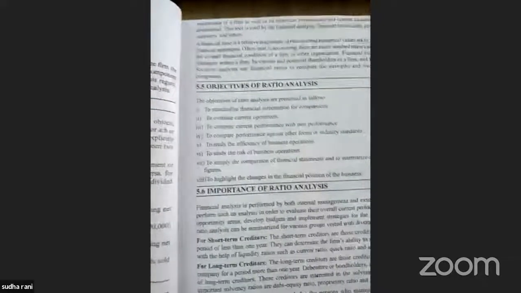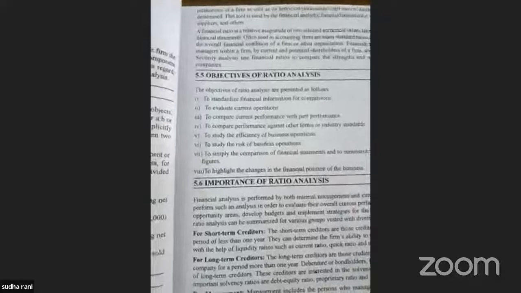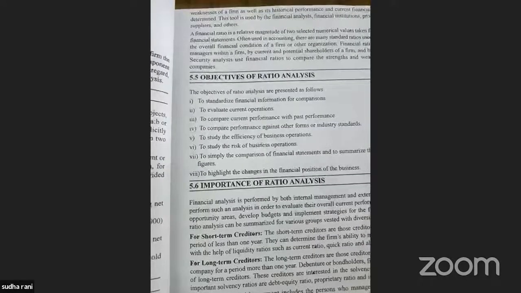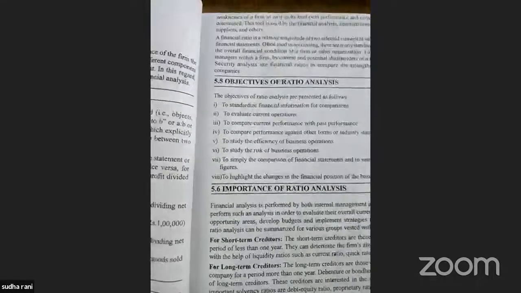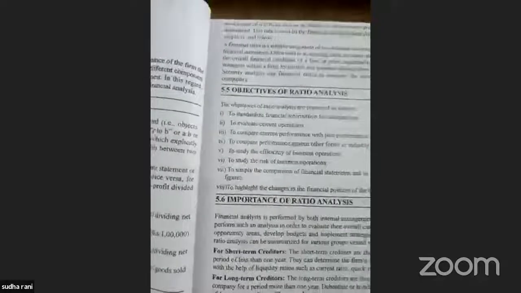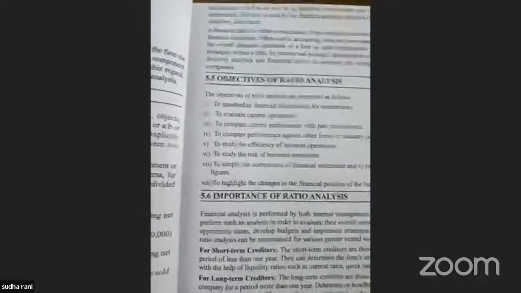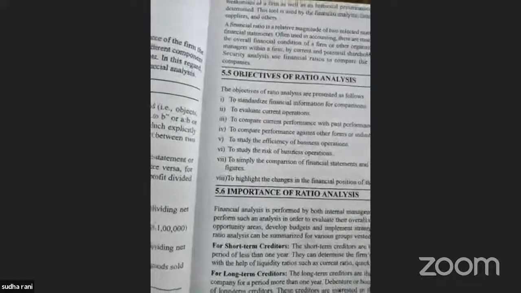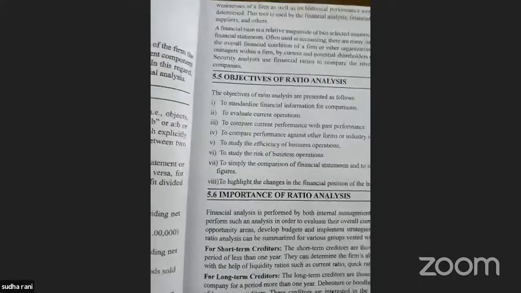Whatever information is provided in the financial statements is required to be made in a standard format. If you want to make a comparison, inter-firm or intra-firm, there should be some standard method of comparison, right? So in order to standardize comparisons for financial data of a company, we use ratios.